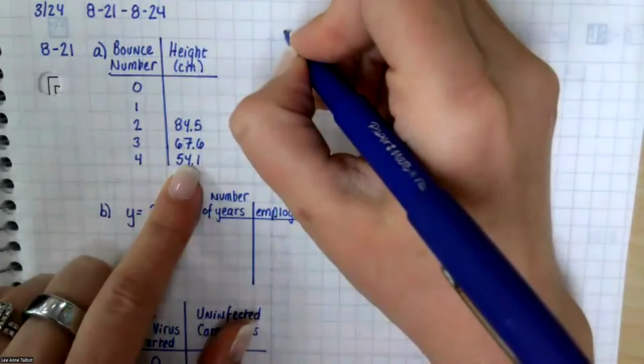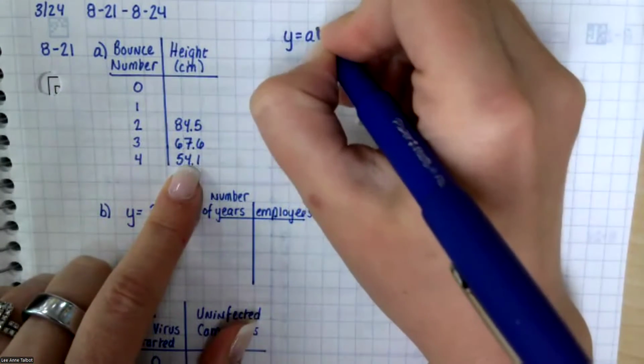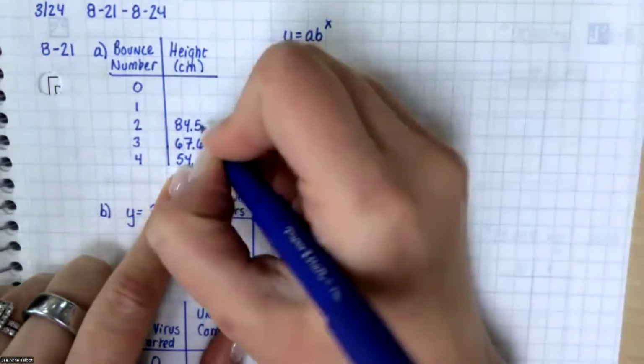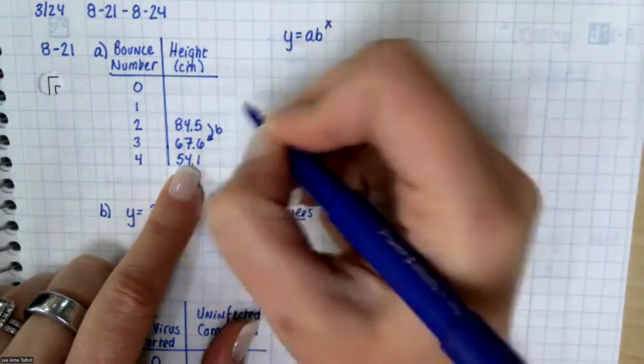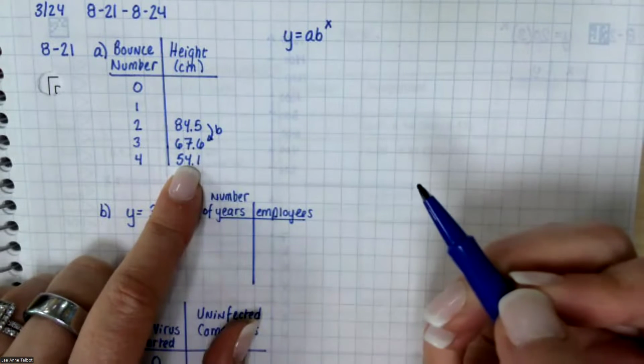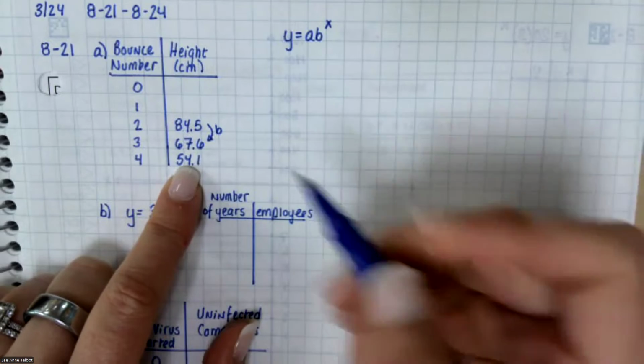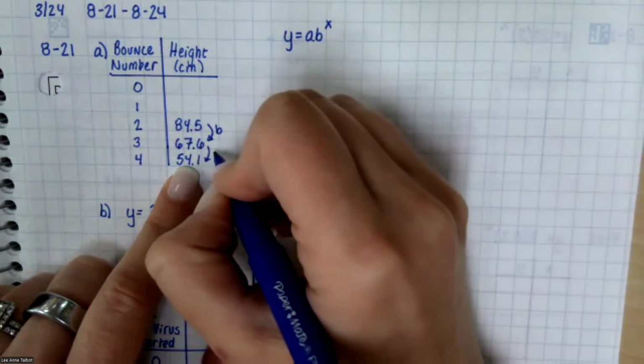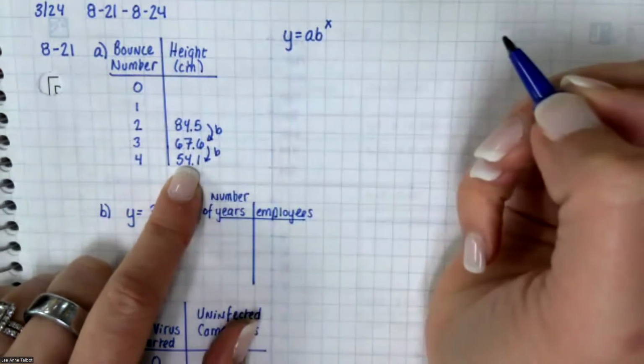So right here, if you guys could put y equals ab to the x, and this is multiplied by some number b to get that. And then it's going to be the same to get that.